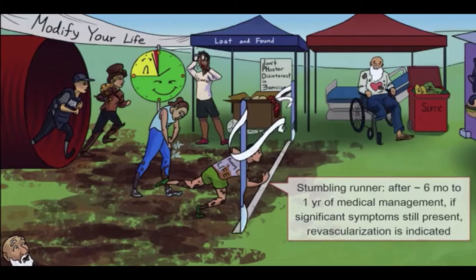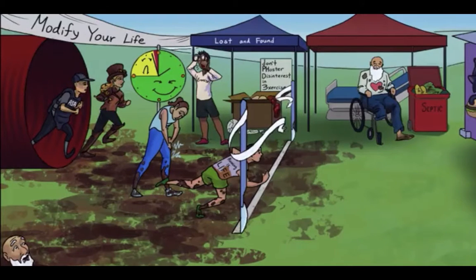Generally, after 6 months to a year of medical management, patients with significant lifestyle limiting, i.e., disabling, claudication symptoms may be considered for a revascularization procedure. So we've brought in another dirt clod ridden claudication runner stumbling across the finish line. Notice, too, the scalpels holding up the finish line tape, as well as the word life covered in mud. Looks lifestyle limiting to me.